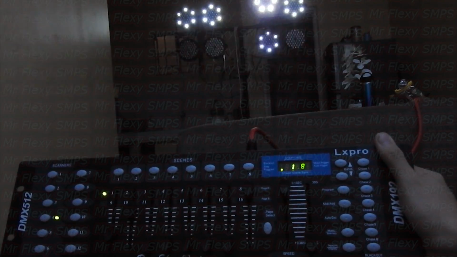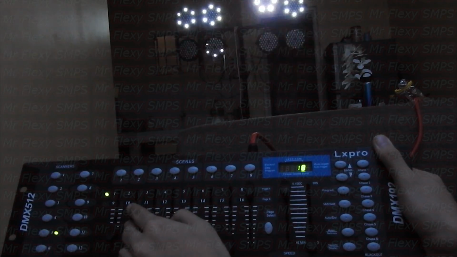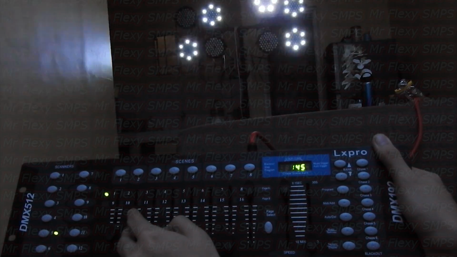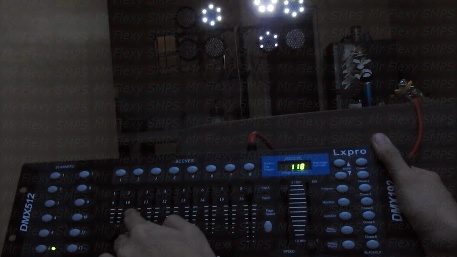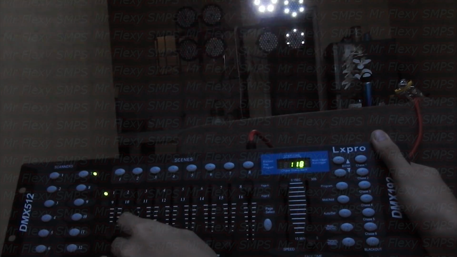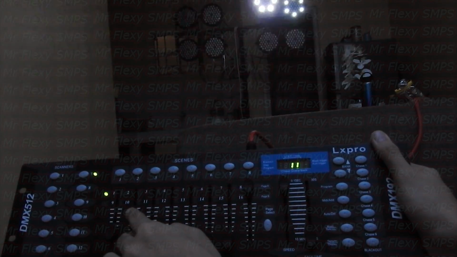You can see it's creating that effect. This is what you see in rave parties. Then the next one would be a different speed too. See, there's a lot of difference, and there you go, it's creating a very good effect. And then we control this one, which should not be the same.